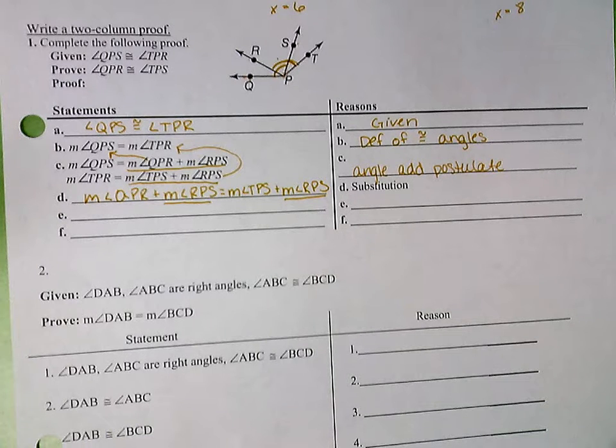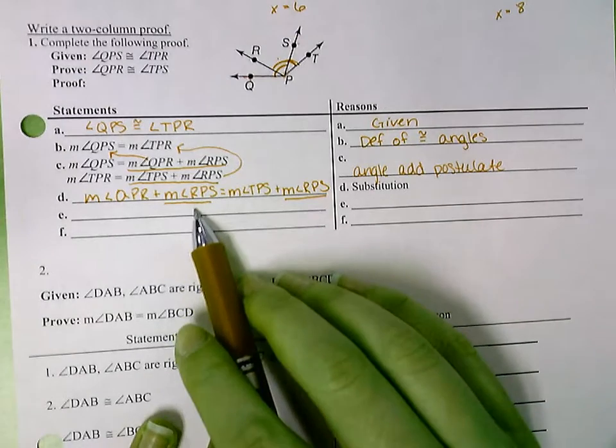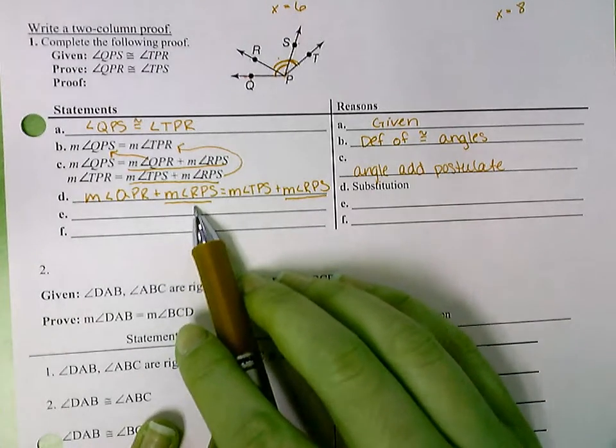What if I subtract this angle? Subtraction, yes.